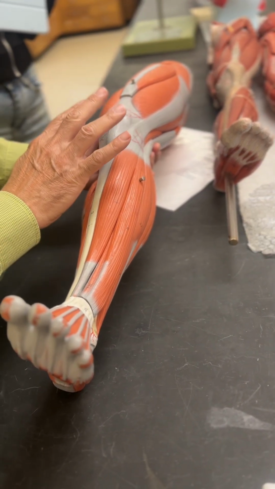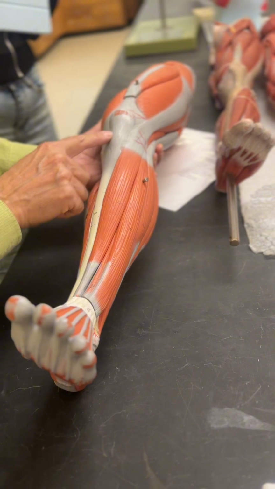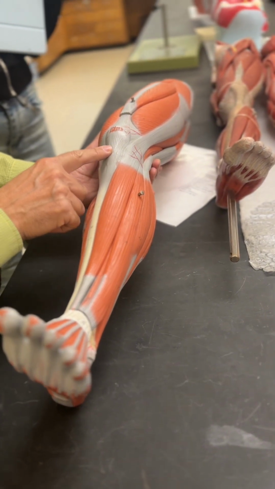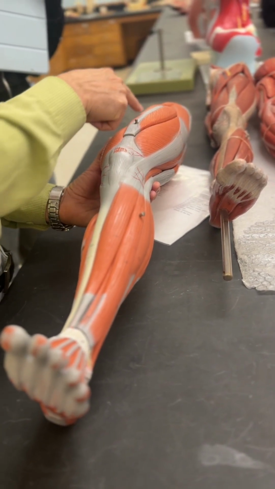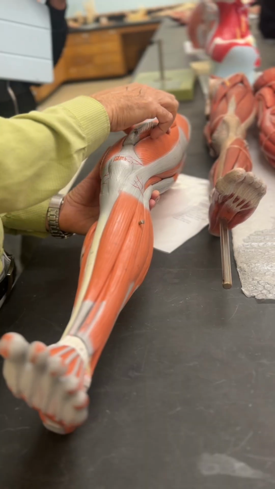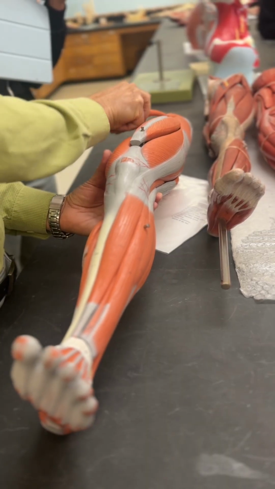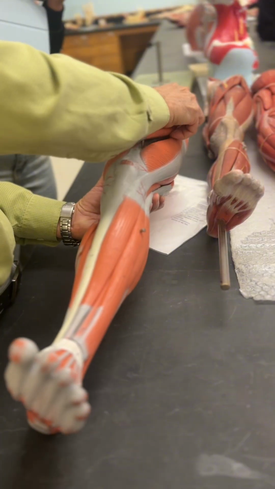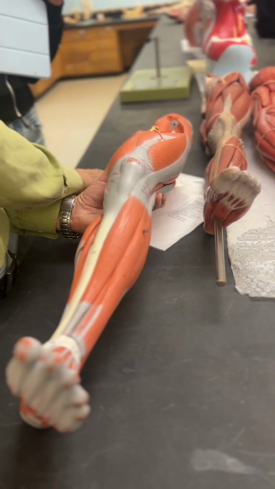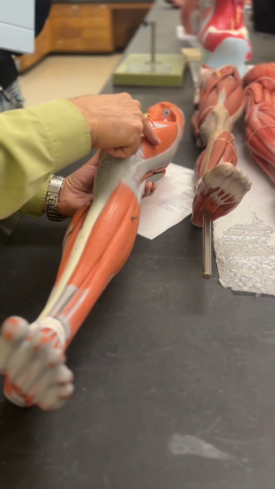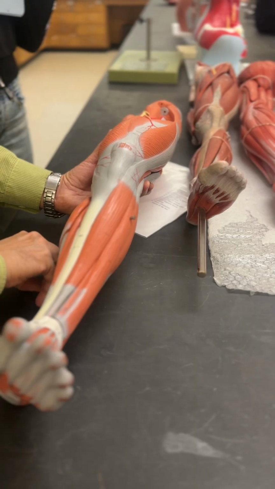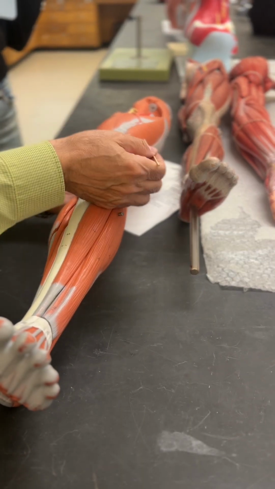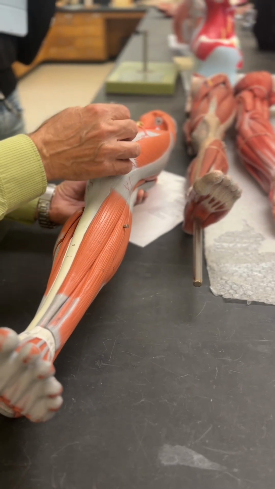It has 4 heads and 1 tendon which is attaching to the tibial tuberosity. So this one is coming from the hip. It's called rectus femoris. I'm gonna just gently remove this. And you can see 3 other heads which are called vastus heads: vastus medialis, vastus lateralis, vastus intermedius.